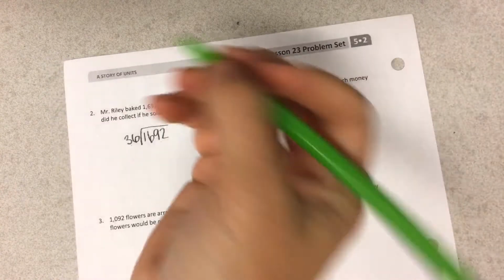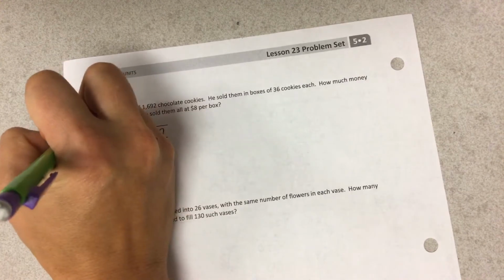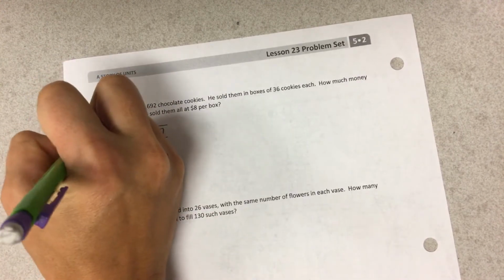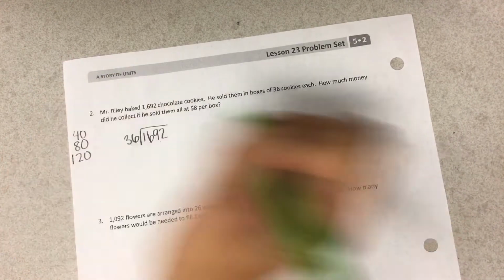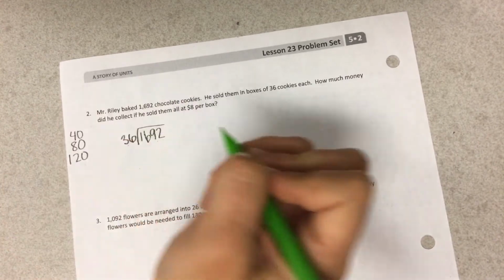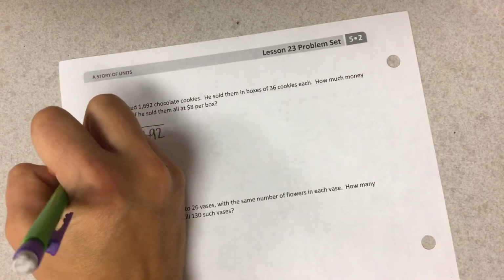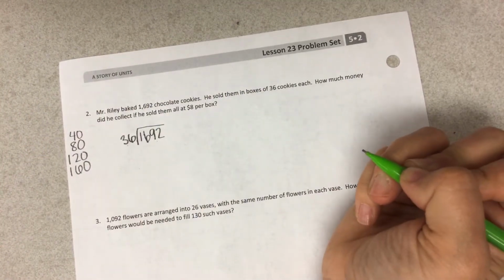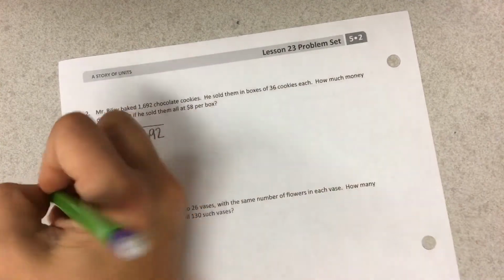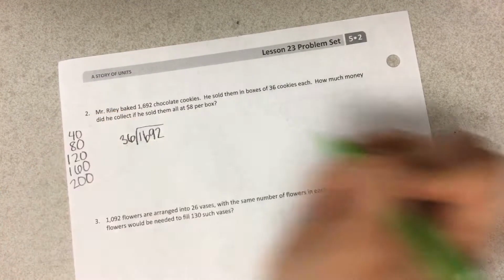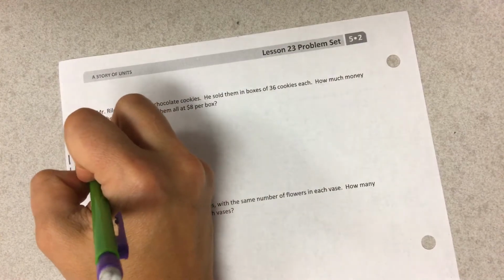So I'm going to round that to 40, and I'm going to go 40, 80, 120, because I'm counting by fours, right? 160, and then it goes 200, right? All right, so 160 is pretty close.